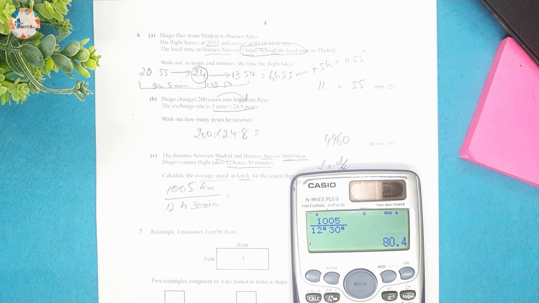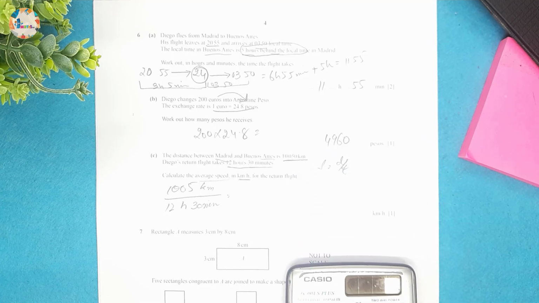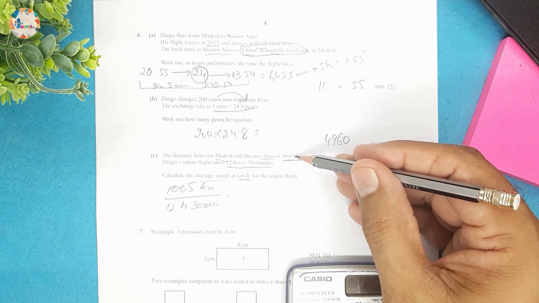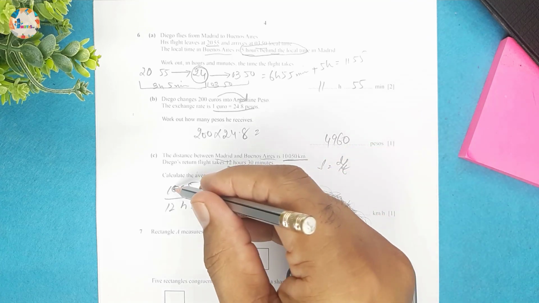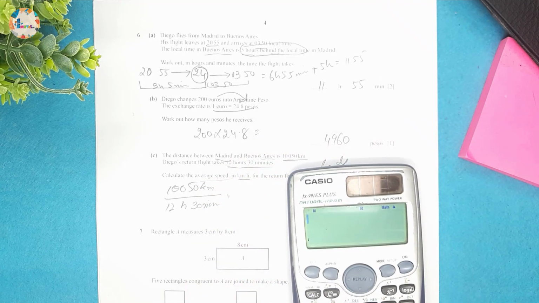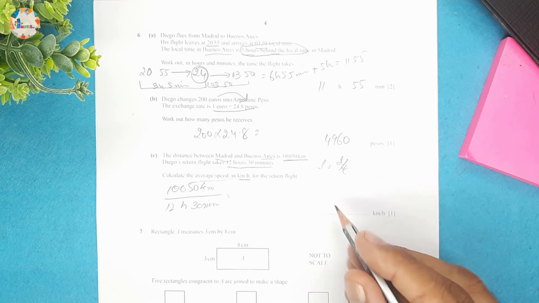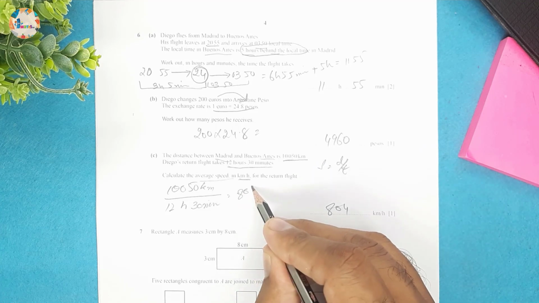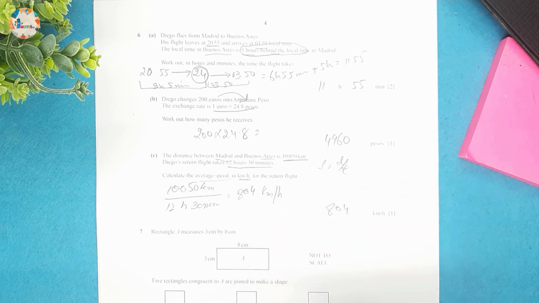This will be equal to 80.4. Basically this is in kilometers, and we have to change into kilometer per hour. So we made a mistake. This is 10050, 10050 we have to write over here. And now the calculation, if we check 10050 divided by 12 hours and 30 minutes, this will be equal to 804. So this will be 804 kilometers per hour as the answer.